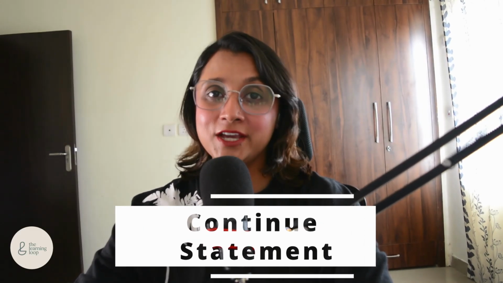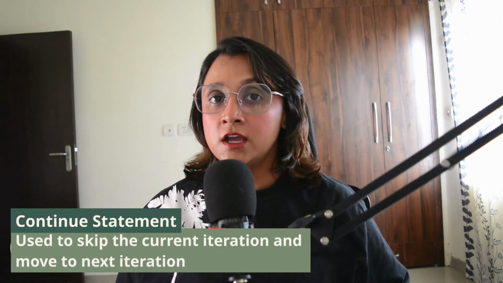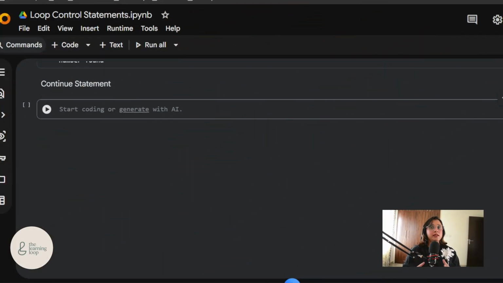Now let's understand how continue behaves. The continue statement is used to skip the current iteration and move directly to the next iteration. It does not stop the loop, it only skips that one step and the loop continues running as usual. Let's understand this with an example. Let's say I want to print the numbers from 1 to 10 but want to skip printing the number 5. Let's see how we can do that.